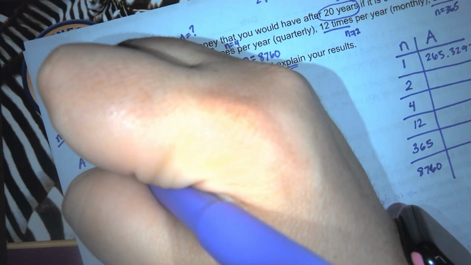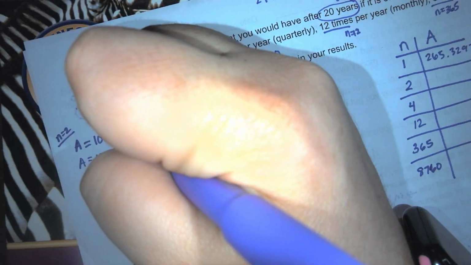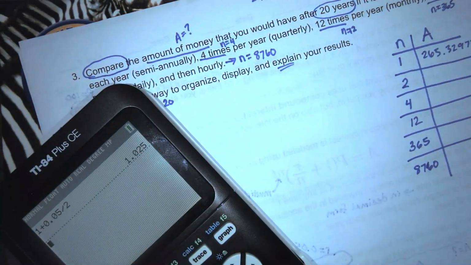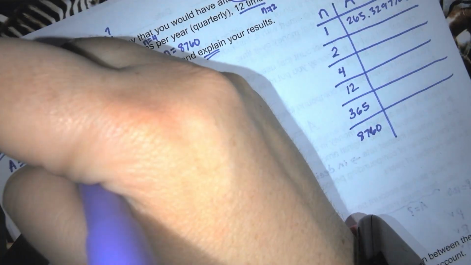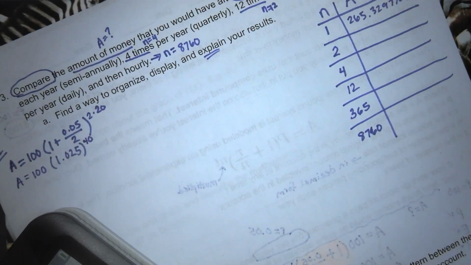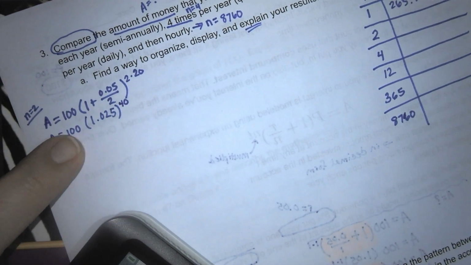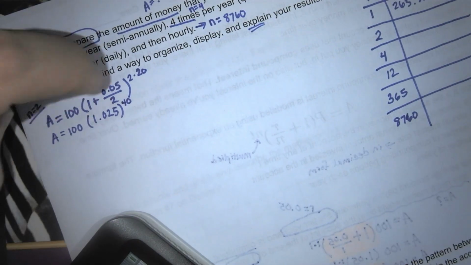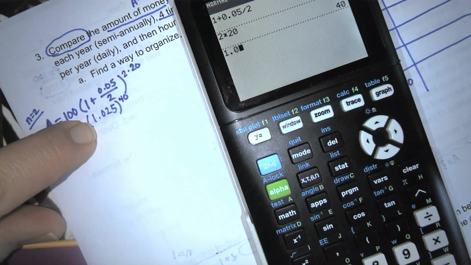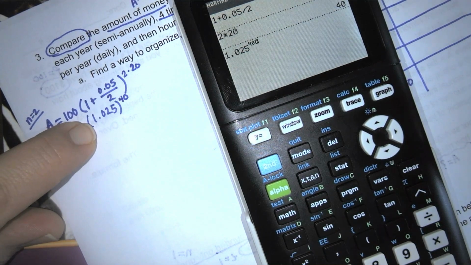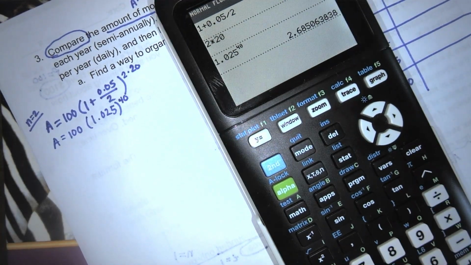I'm going to raise that to the 2 times 20 power, which is 40. So now I did my parentheses, now I need to do the exponent. I need to do 1.025 to the 40th power. 2.685, blah, blah. I'm going to write that down.